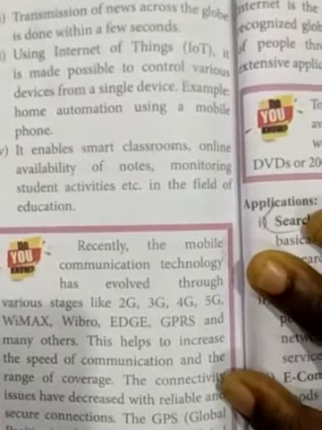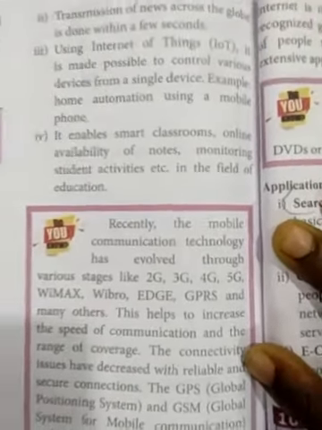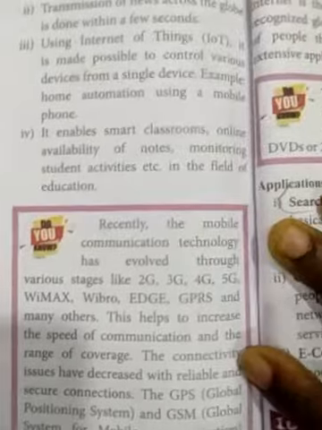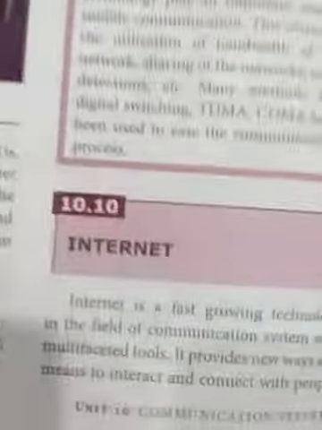So it enables smart classrooms and online availability. Nowadays we are taking online classes, and that also we are using in the field of education. So next you see the internet.